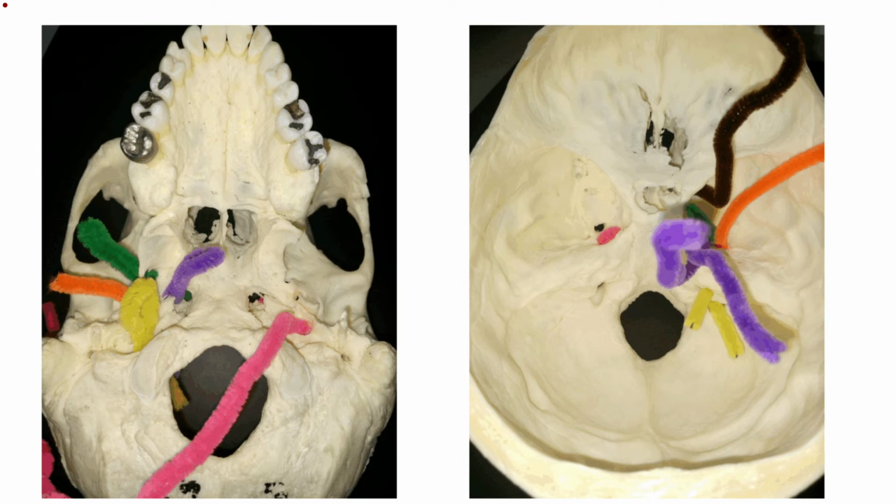Okay. Brown, rotundum. Green is the ovale. The purple is the lacerum. The orange is spinosum. Yellow is jugular. Pink is the carotid canal.